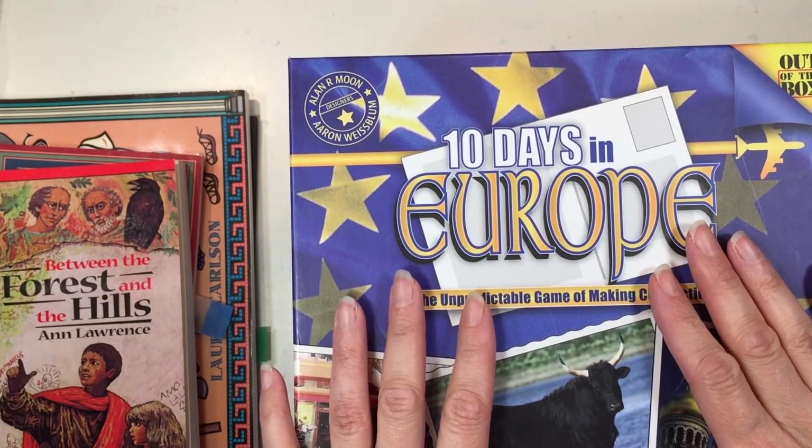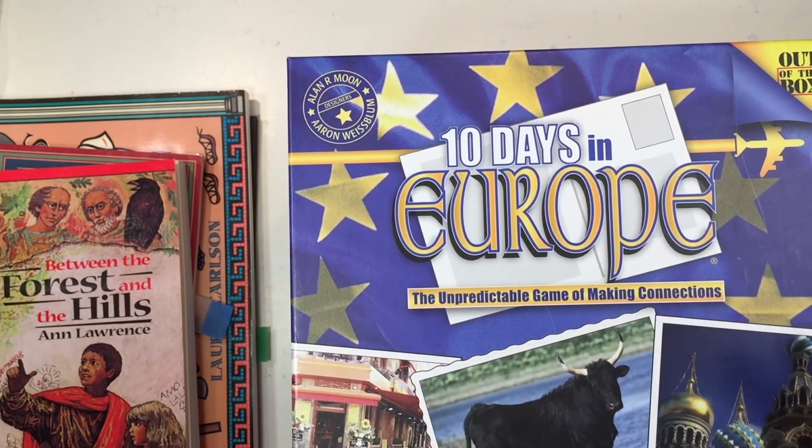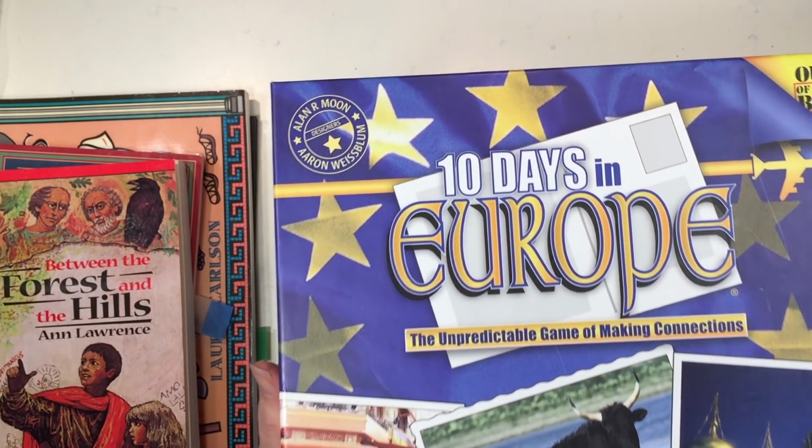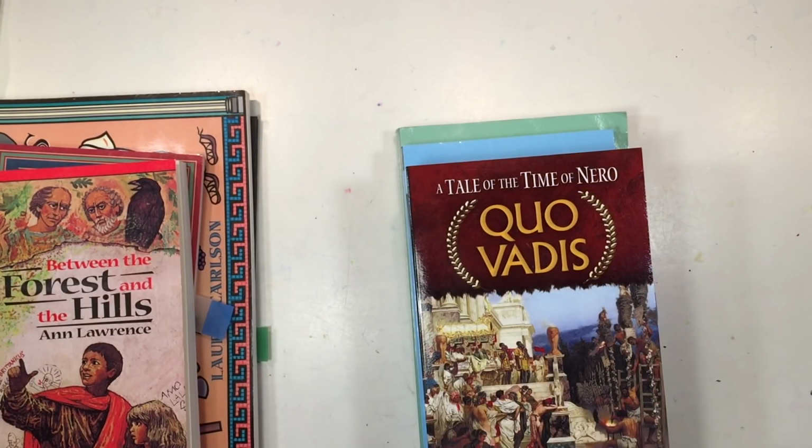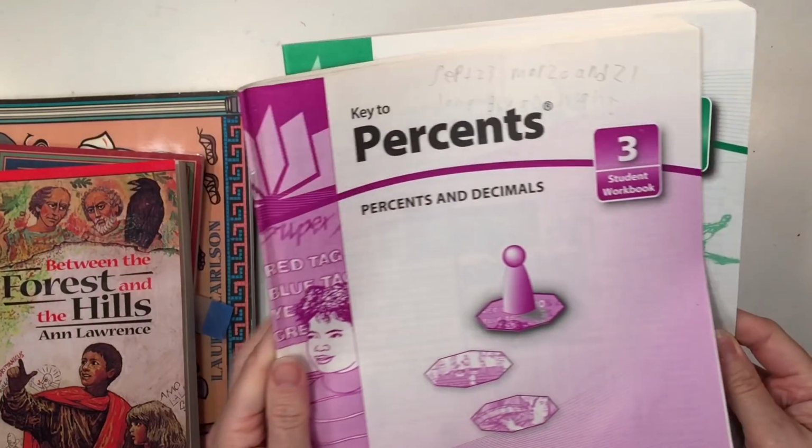So we will use these during our opening activities along with mental math, which will include some math games or some movement math. And then we will also do these games as well as all of our other reading for this particular unit. There's one more thing that I want to show you that my son is working through.